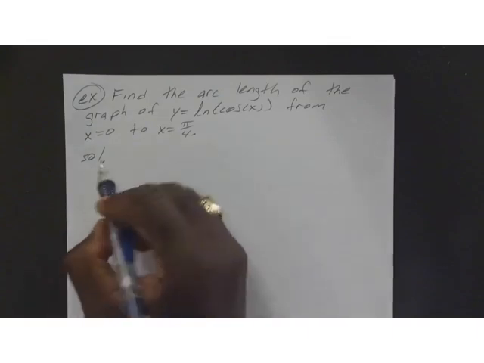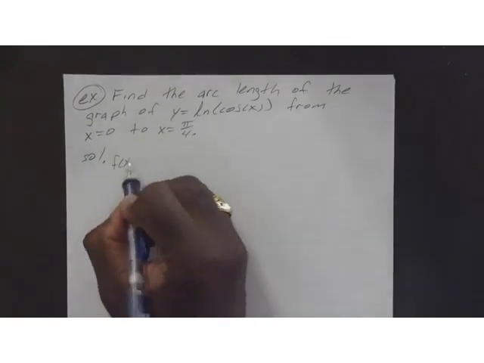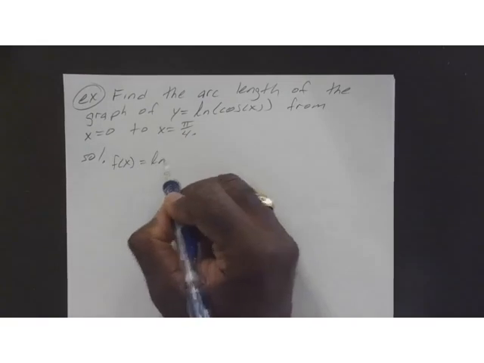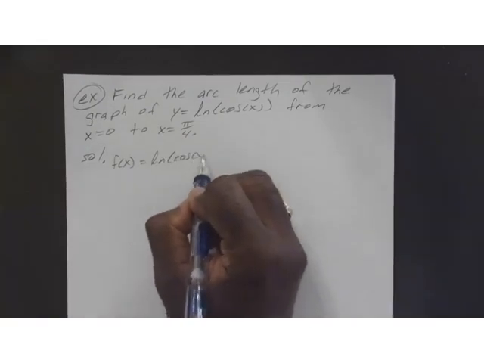So we know in this case, our f of x is equal to the natural log of cosine of x.